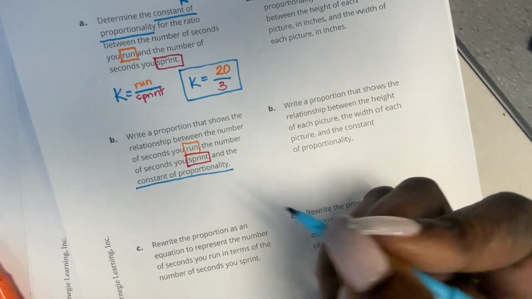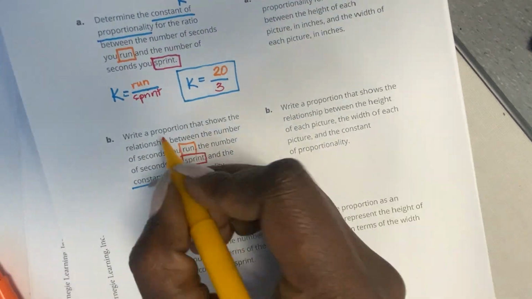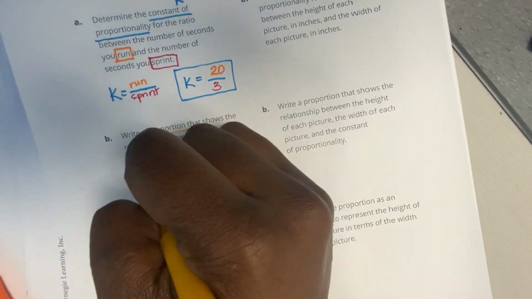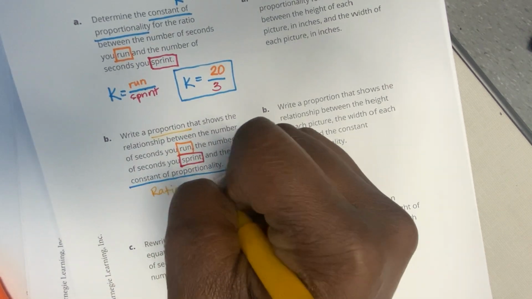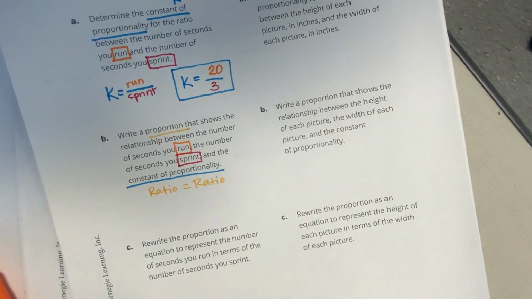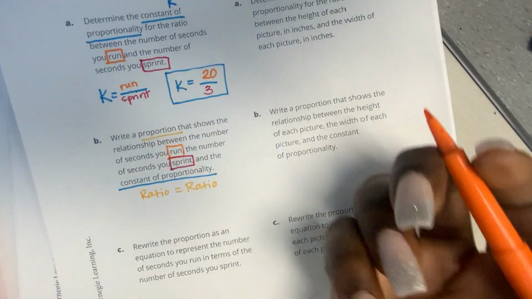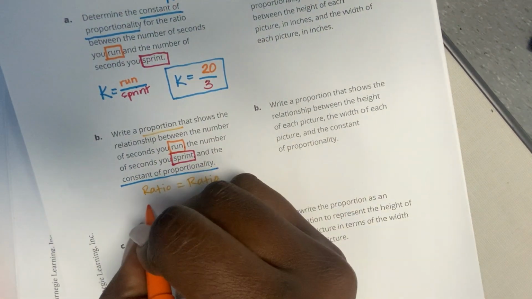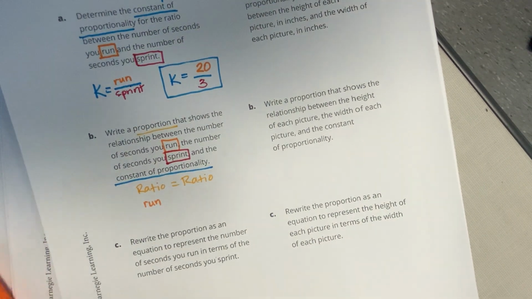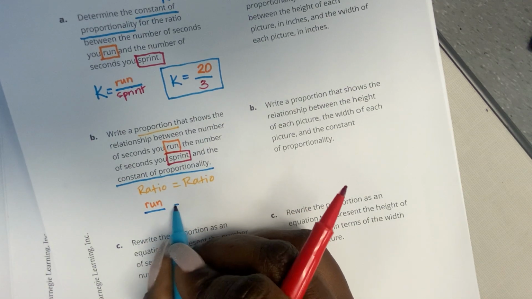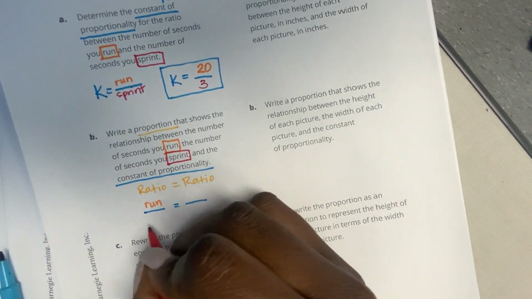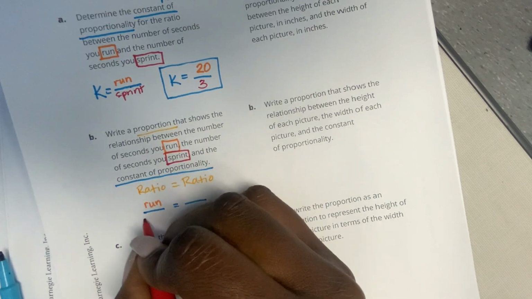So whenever they tell me I need a proportion, I naturally think I need a ratio equals a ratio. They told me my first ratio needs to be the number of seconds that I run over the number of seconds that I sprint, or the relationship of it.